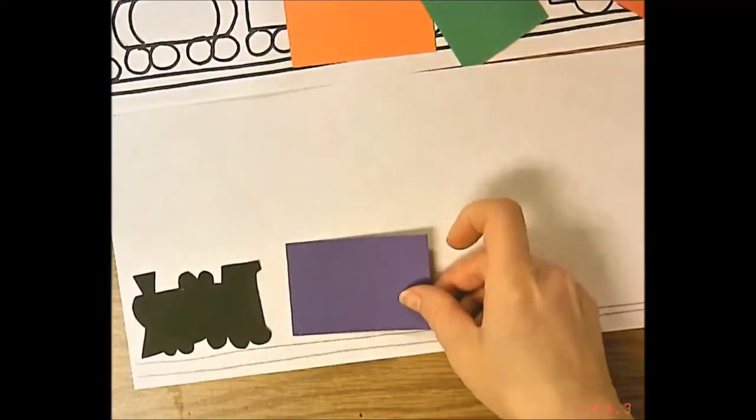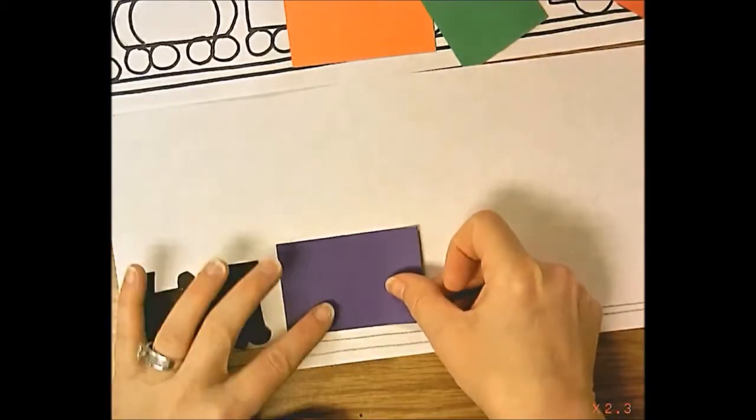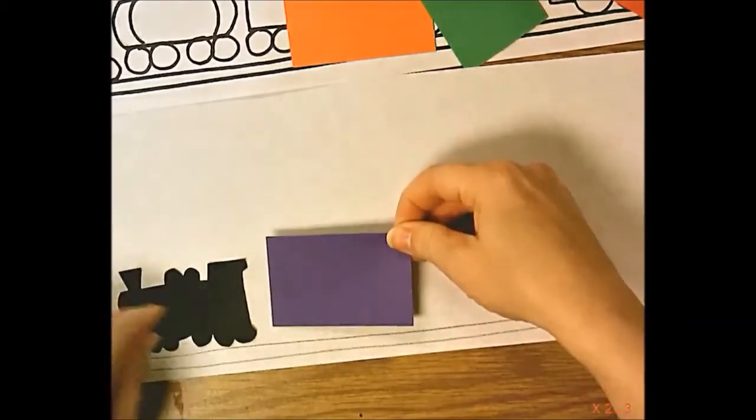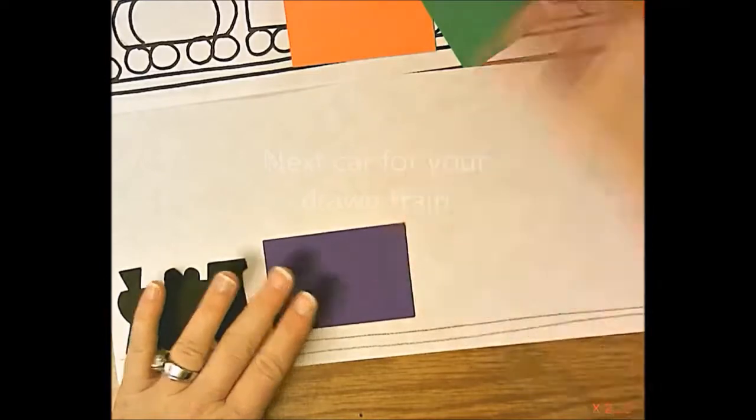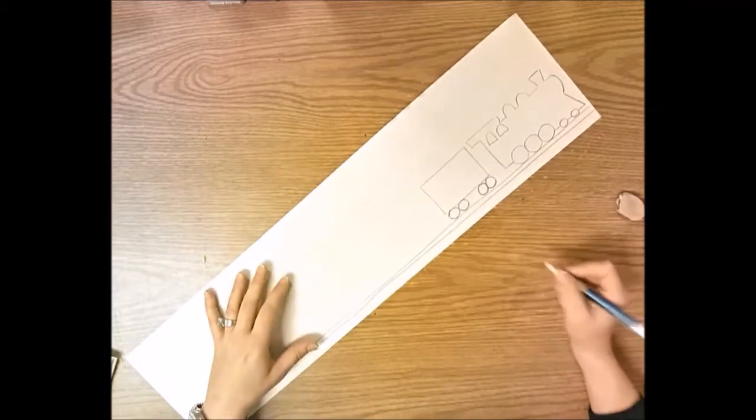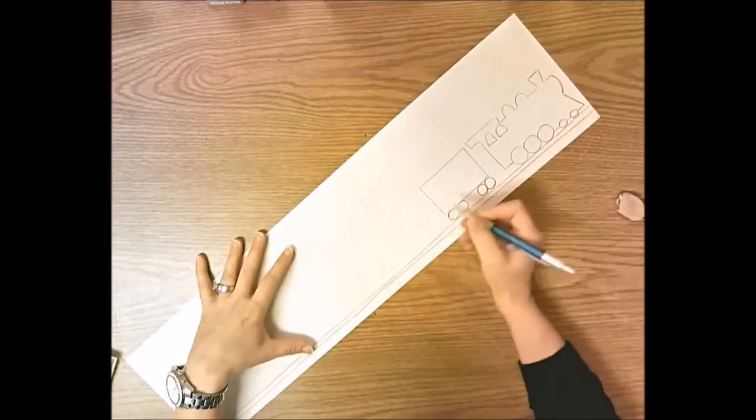Then the next color that comes with the train is purple, and it was a purple boxcar. So I think I'm just going to leave this just like this and glue this down just as a plain old rectangle behind my engine. Okay, there was a coal car, so maybe I want to draw that.